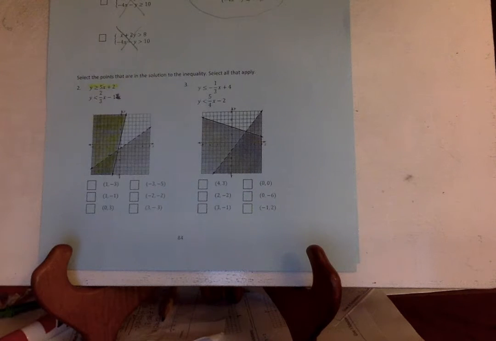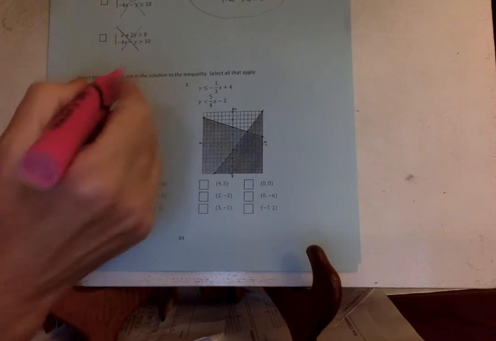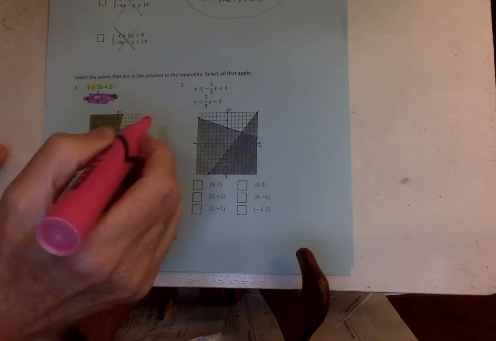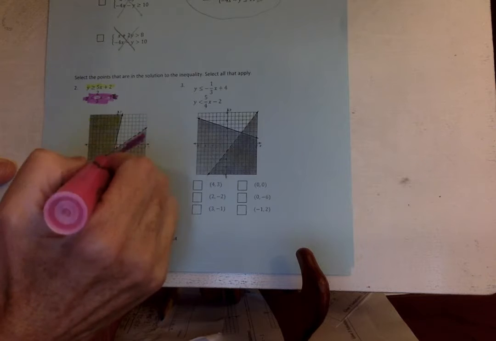So this one is yellow, that goes with that. The second one, I'm going to do pink. It's a little bit darker than what I wanted, but that's going to be that area.